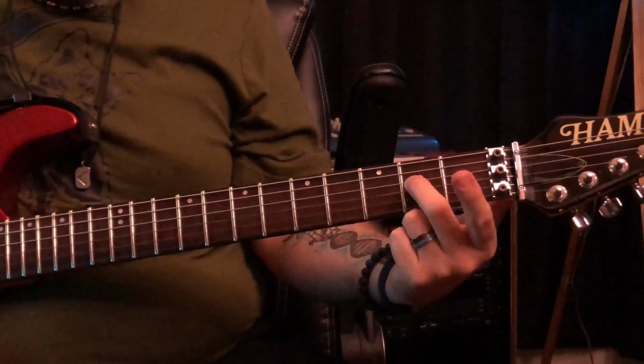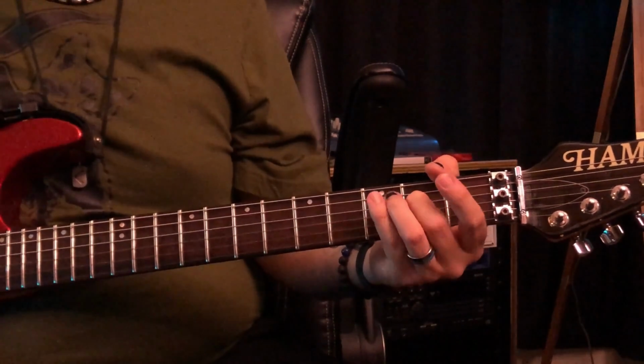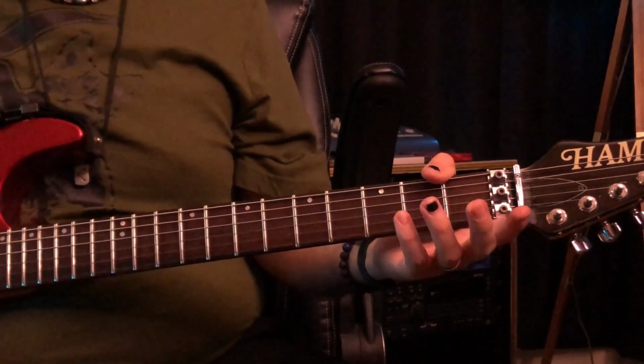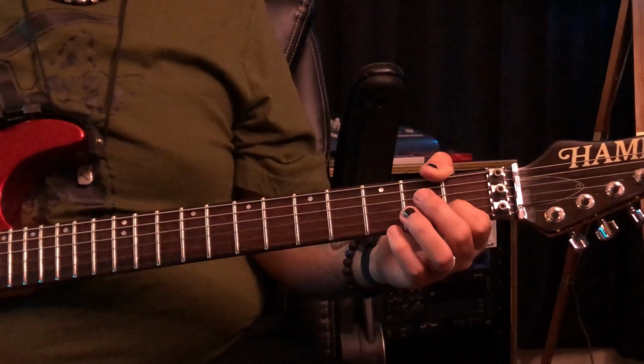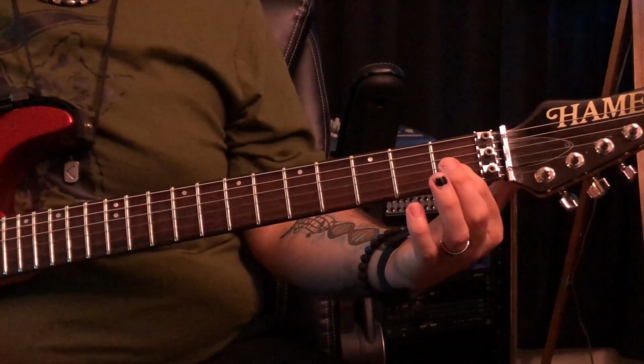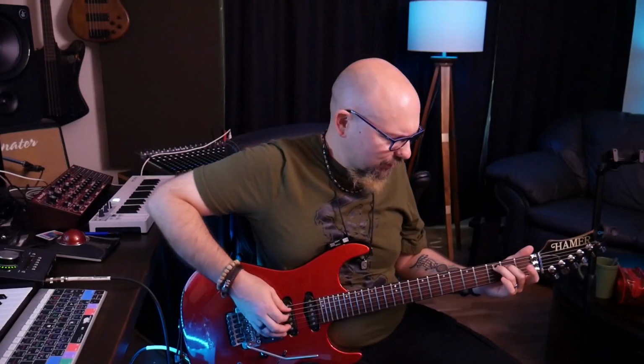Our 3rd is the E, which is 2nd fret on the 4th string. Then our 5th is the G, which is our open 3rd string. And then of course we have our octave C, 1st fret on the 2nd string, and our octave E, open on the 1st string. But the basic triad is C, E, G: 1 or root, 3 or 3rd, 5 or 5th. So that's our standard chord form of a C chord.